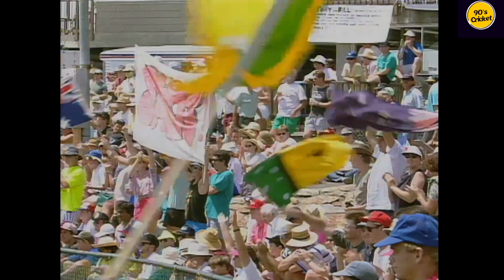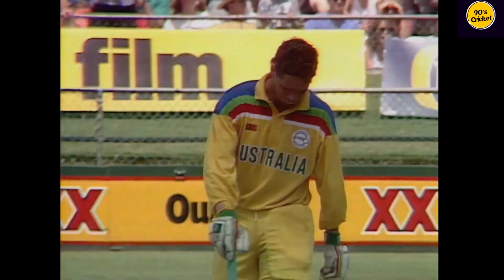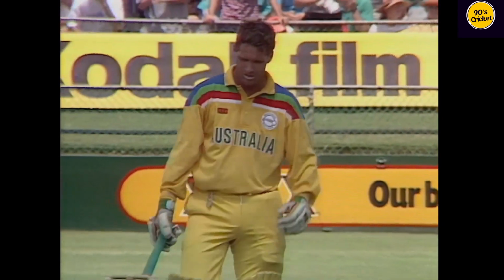Kapil Dev trying the faster delivery. Dean Jones onto it straight away, aiming it wide of mid-on. Just rolling the wrists on it as he hits through the ball. Works it away from the wide mid-on fieldsman.